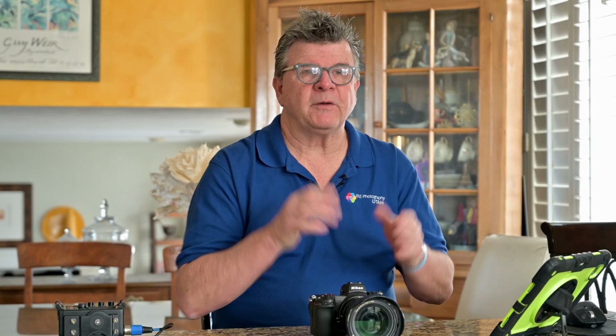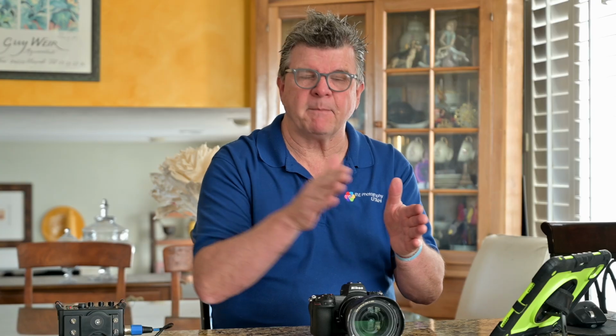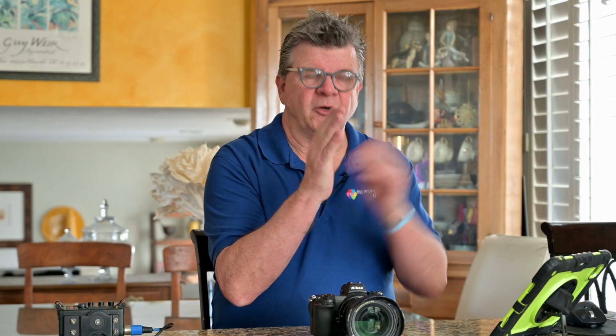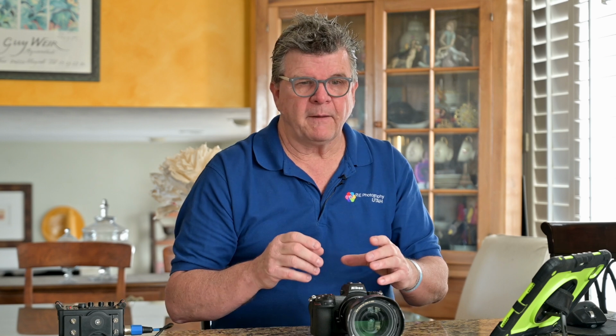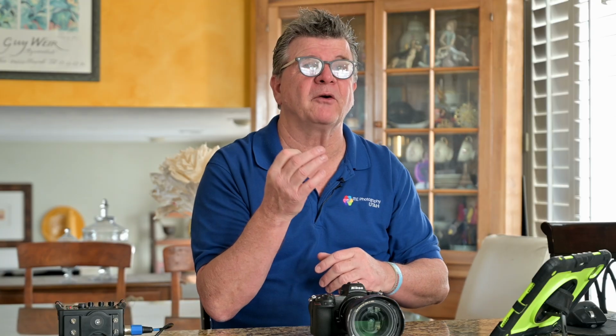RAW will give you the most latitude in making adjustments to make that image good again, or good. Whereas a JPEG, you're stuck with this image and you've got very little latitude to make changes with the different components, contrast, light, color, that sort of thing. I know you see them both as images, and that's why it's hard to grasp.